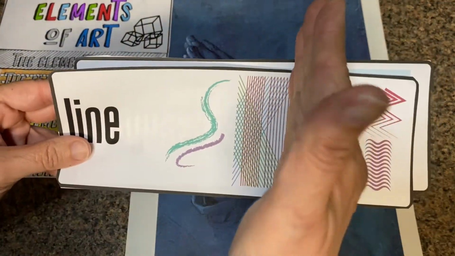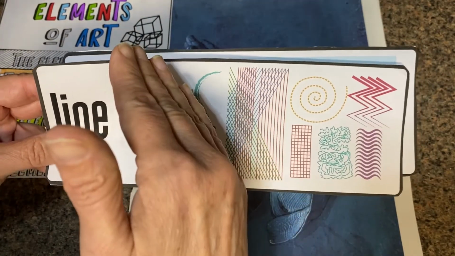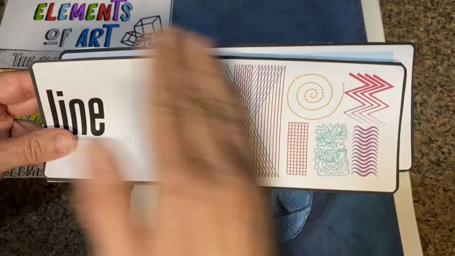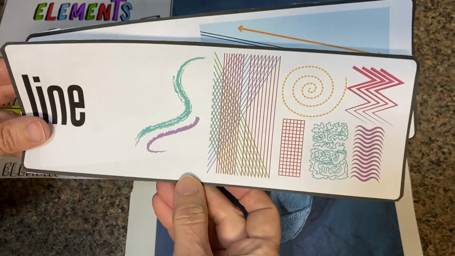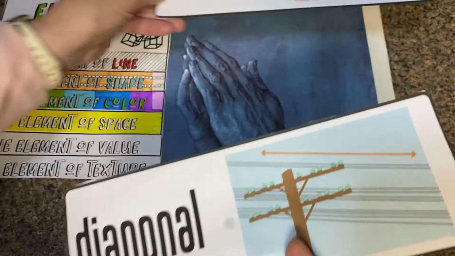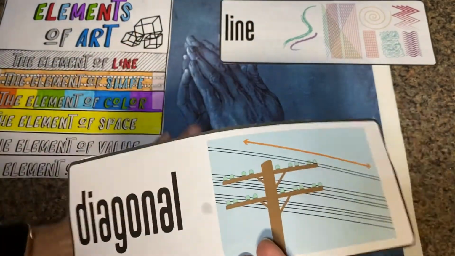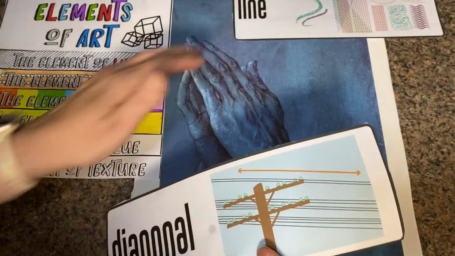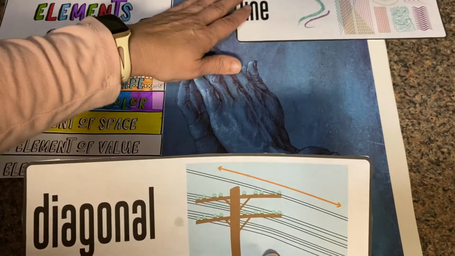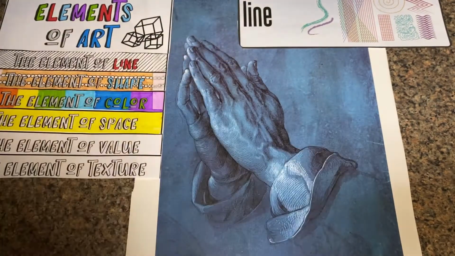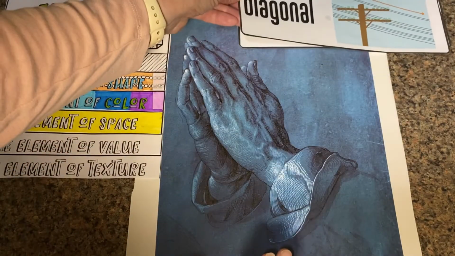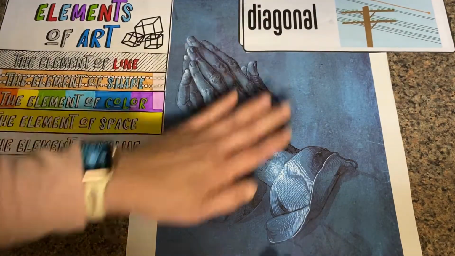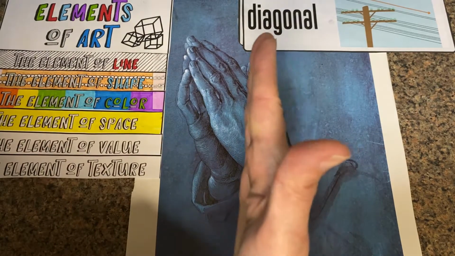Remember, lines are vertical, they are horizontal, they are diagonal, and then you have your curlies and your squigglies and your zigzags and all of that. As we look at the picture right here in front of us today, what do we see? It's very interesting, the lines we see, and diagonal is going to be the one we're going to focus on. But as we look at this, there is no vertical lines.